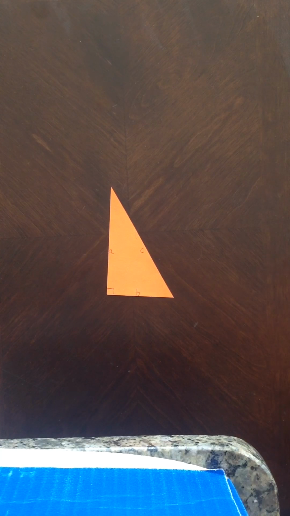Hey guys, now that we're done with angle relationships, we can start moving on to the next thing on the list, which is the Pythagorean theorem. And I wanted to show you an activity that we would have done in class. This activity probably would have taken a day and a half just to make all the pieces. But I have them all pre-made, so I'll just show you what we would have done.